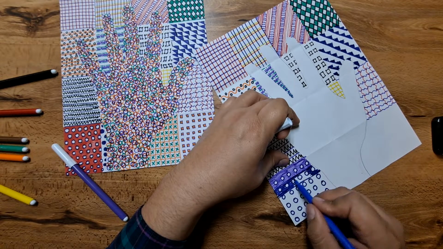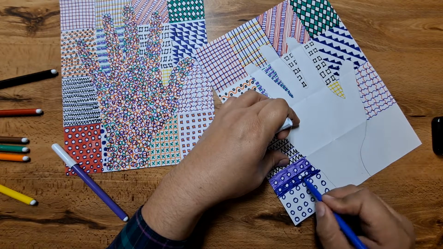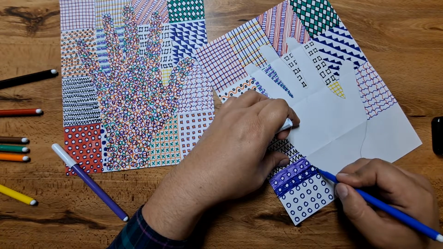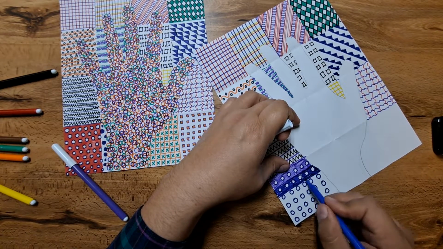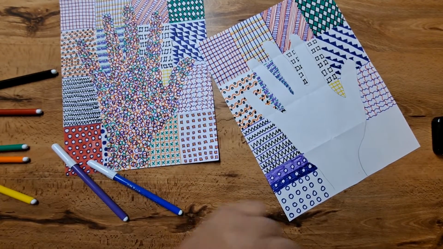You can decide to do it like this if you want to, or you can decide to go ahead and use one color if you like instead. Okay, I'm gonna do brown now.